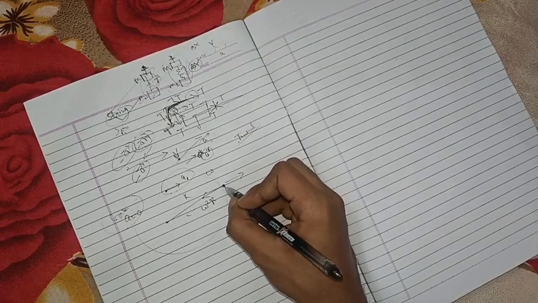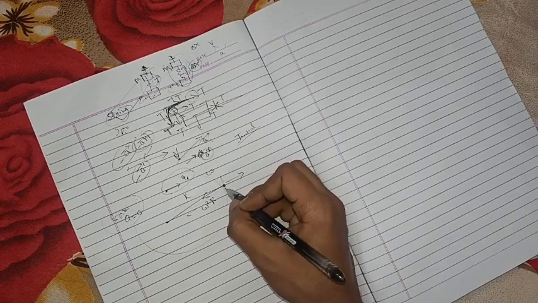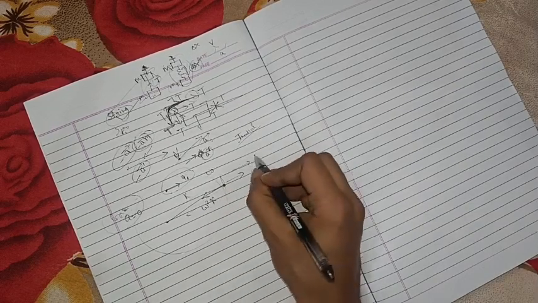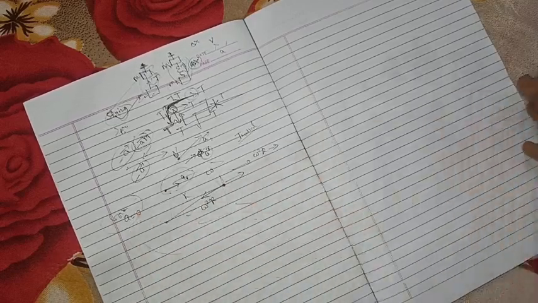So from this point frame, which is accelerating in this manner, here I am only taking the accelerating frame of this body, so it is accelerating in this direction. So the pseudo acceleration would be taken as omega square r in this direction on each point on the body, that would be in this direction.